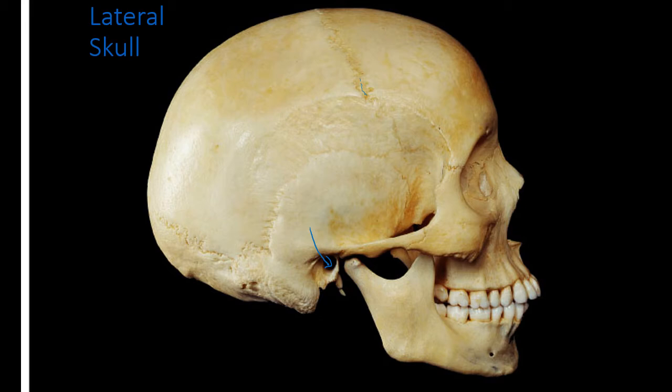And then just in front of there, we have the styloid process. That whole structure there sticking down is the styloid process. On the occipital bone, this little bump that is here is the external occipital protuberance. And so we can see that there also.